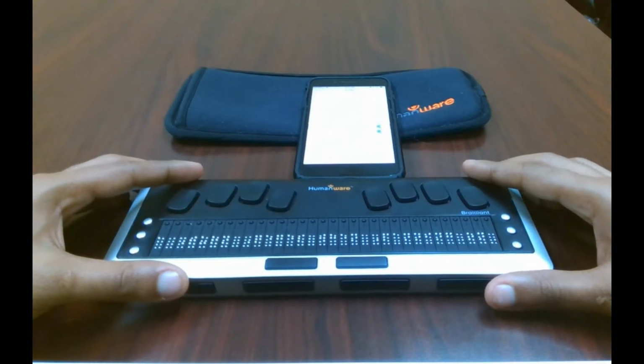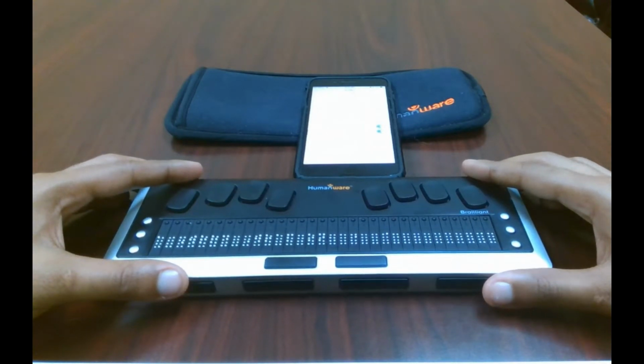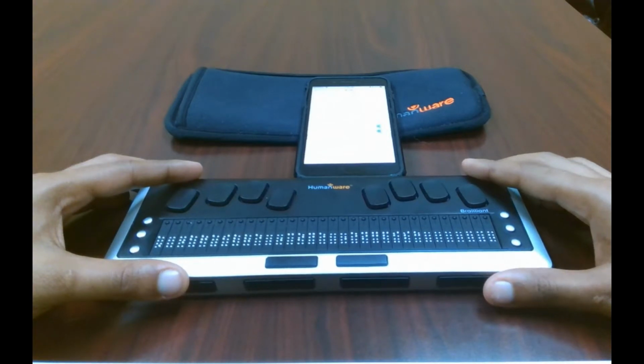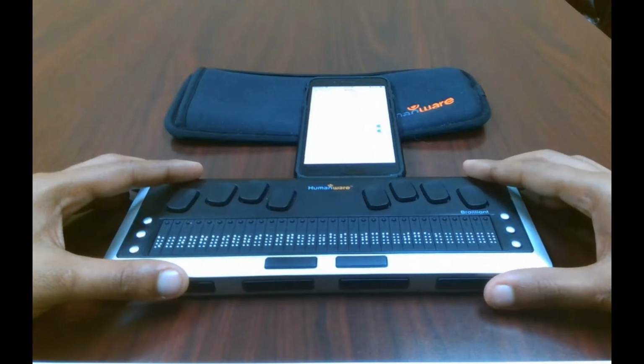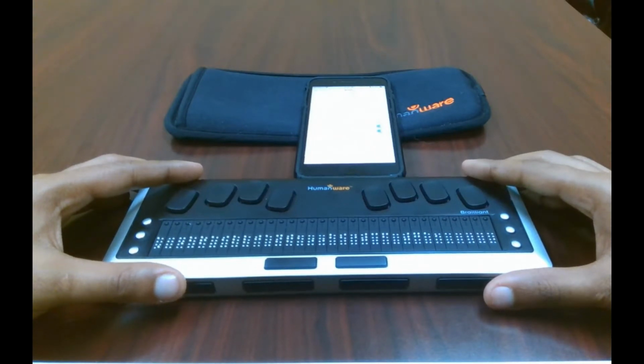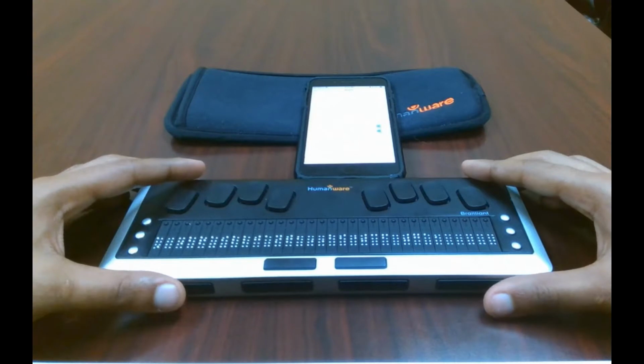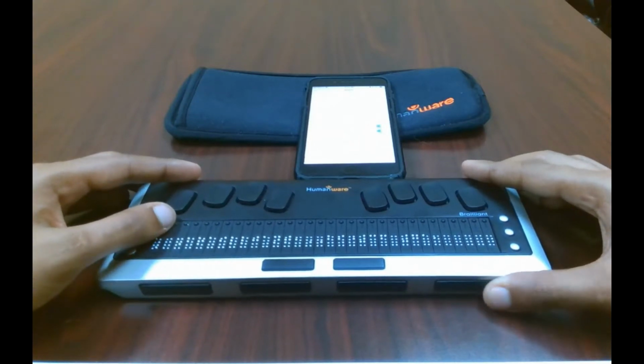Alright, so now it says Actions available. Brailliant BI selected. So now we're going to go to the information button, More info.